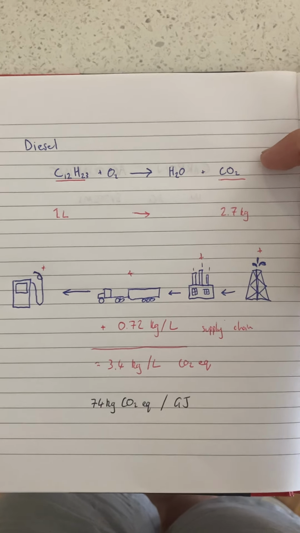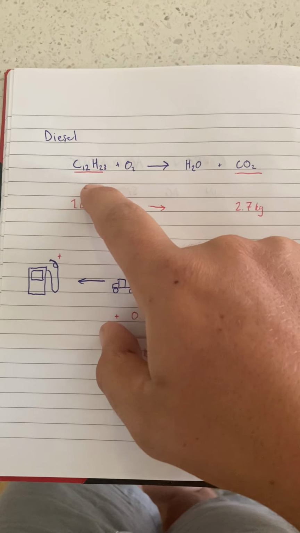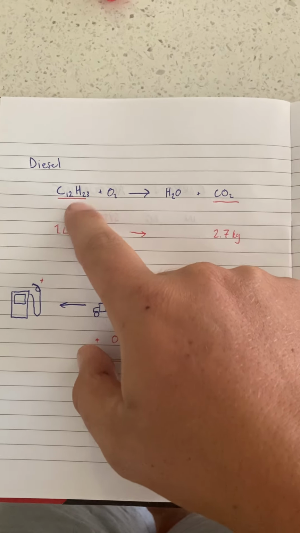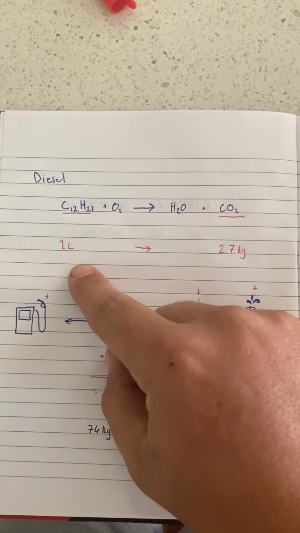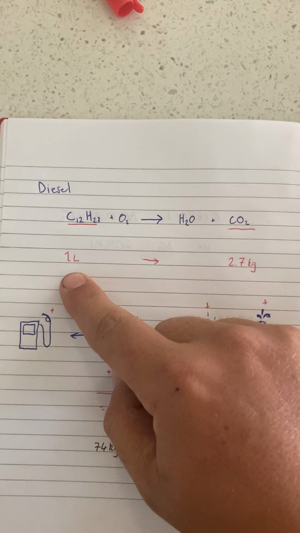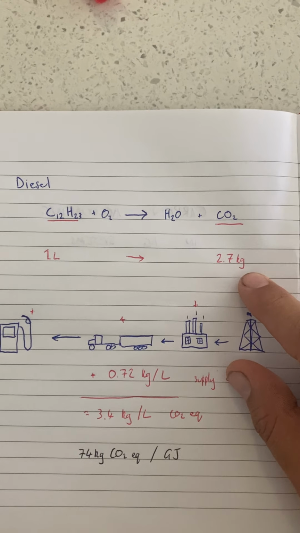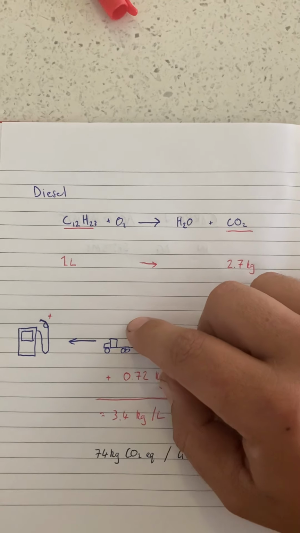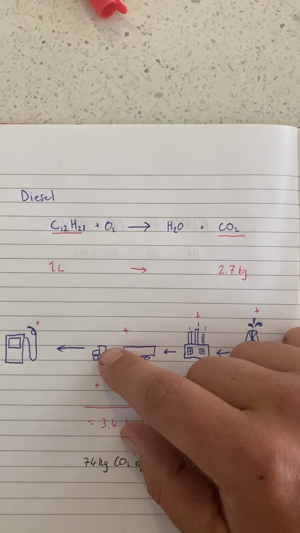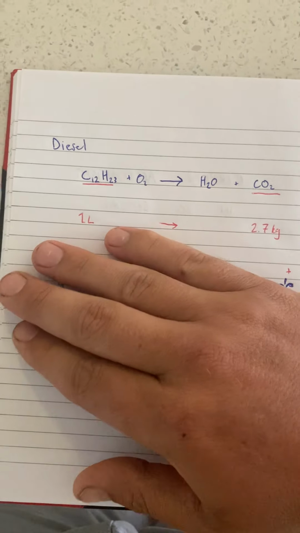So diesel as a substance is majority of these sort of long hydrocarbon chains. And if you look at just the mineral diesel, pretty much if we burn a litre of diesel, we end up with about 2.7 kilos of carbon dioxide emissions. But for carbon accounting, we've got to look at the life cycle emissions. So we've got to look at everything it takes to produce that.